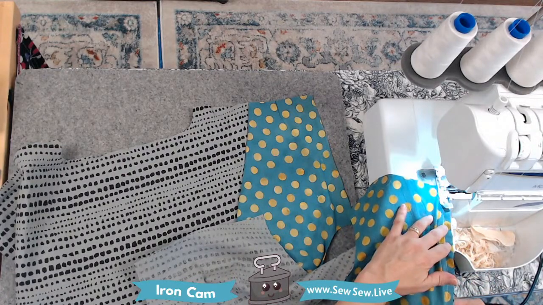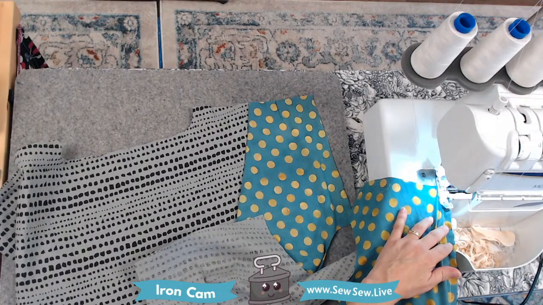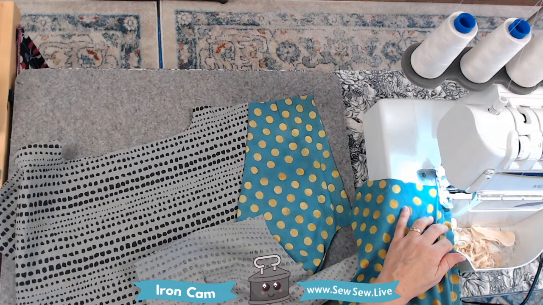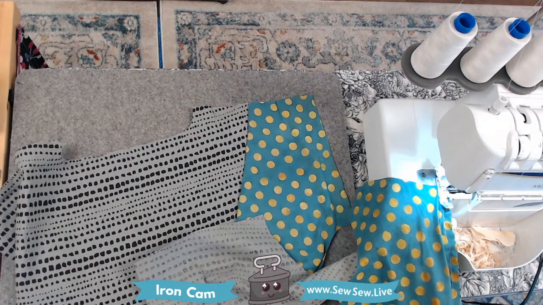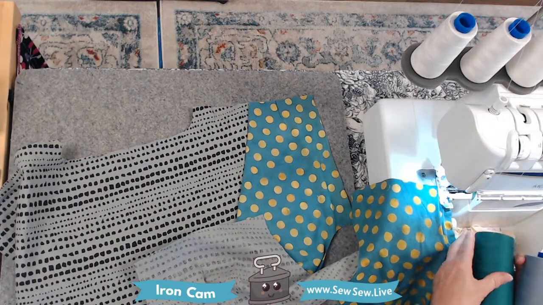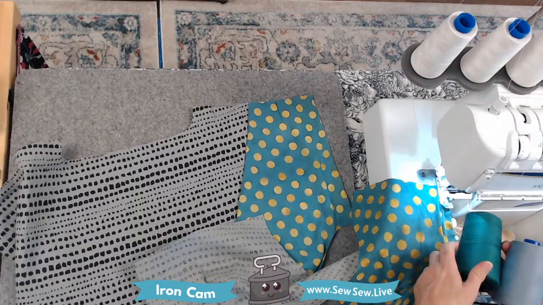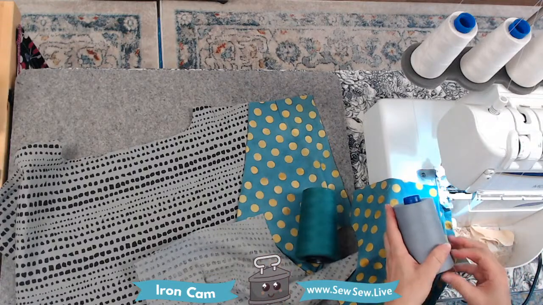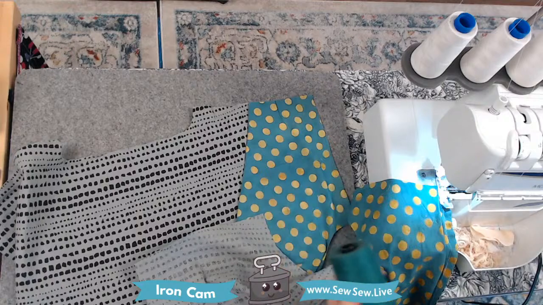Ooh, this thread color though. What do we think about this thread color? Let's see what I have here. I have, oof, this green is, I don't know about this. What about gray? Let's see. So the other half, I have this green. I have a gray. I think the gray would be better.